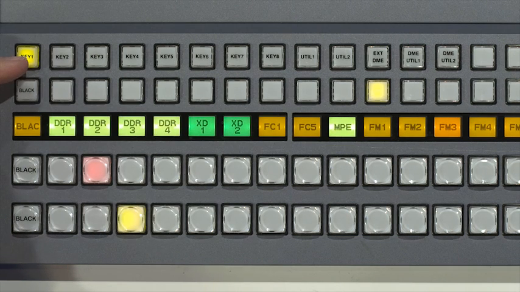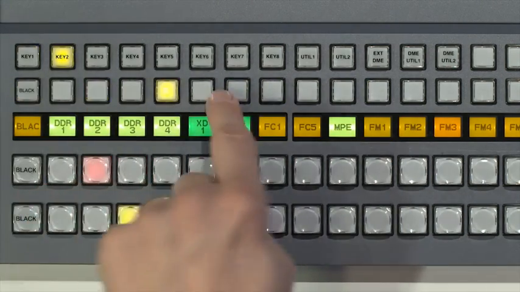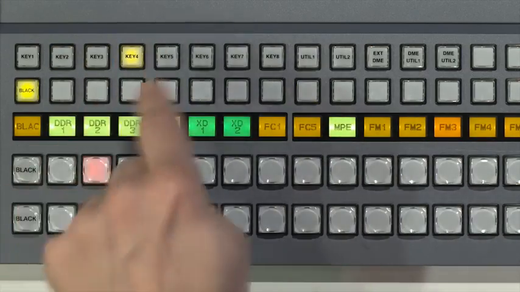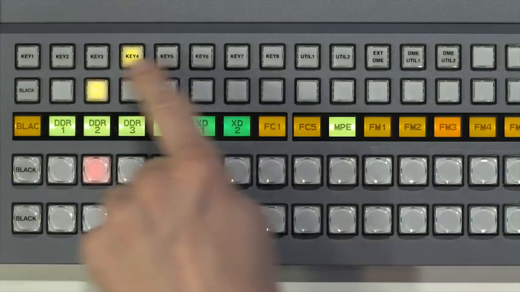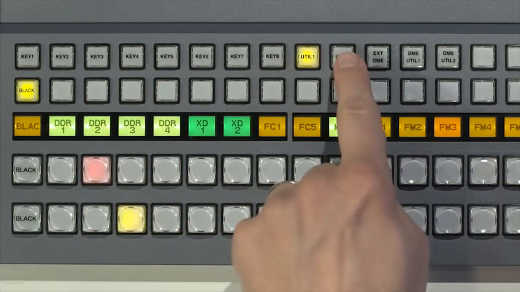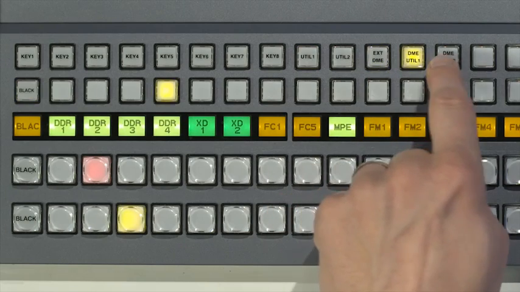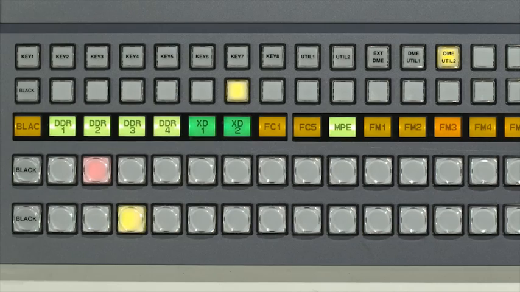In this way, I can delegate key 1 just like an aux bus. Now, whatever I select down here is on key 1. When I select key 2, this becomes key 2, key 3, key 4, etc. The added bonus is in addition to my 8 keyers, I can also have a delegate for my 2 utility buses and all my extended DME buses that have to do with DME combiners, so I don't have to hold down the utility button anymore.